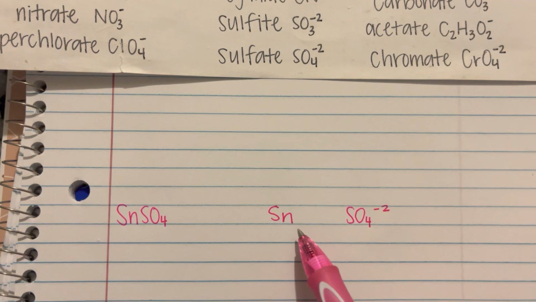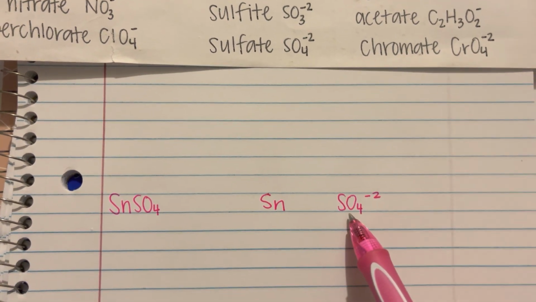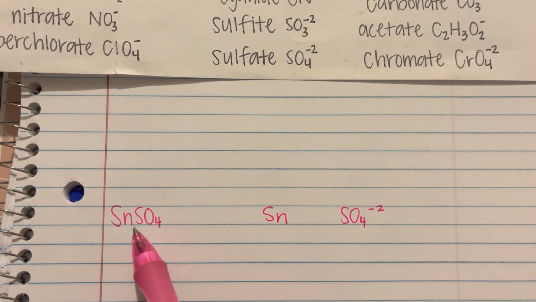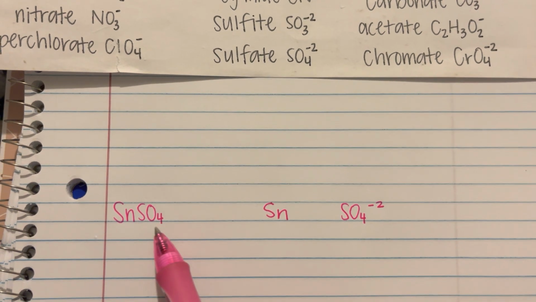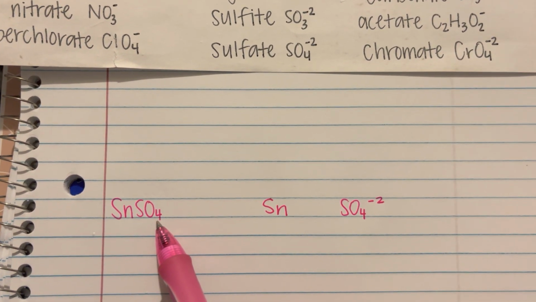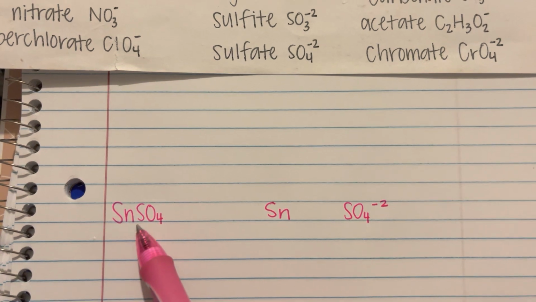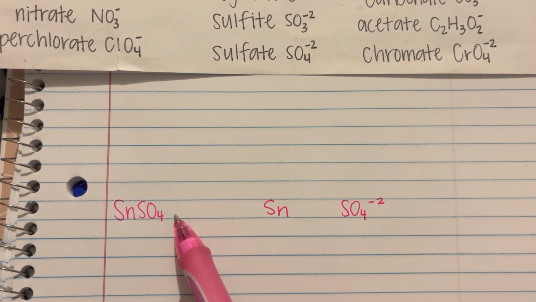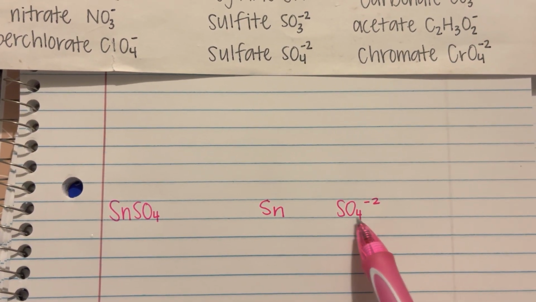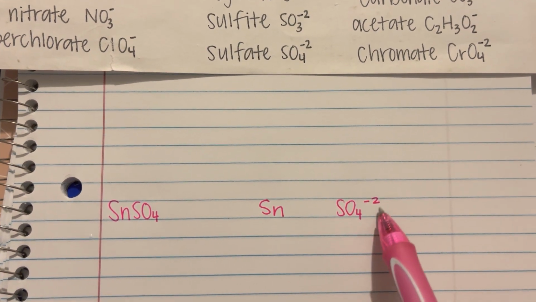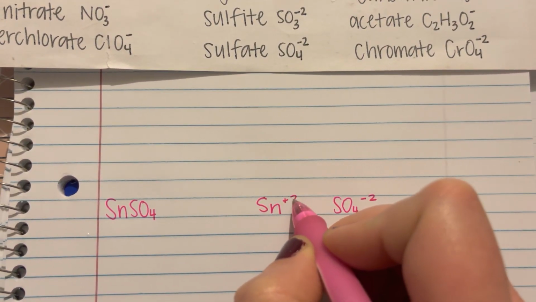This one looks very similar to the one that we just did. We have 1 Sn. It's understood because there's no number here, and we only have 1 SO4. If I had multiple SO4s, this would be in parentheses with a number on the outside. That's not the case. I have 1 of each. So since this is -2, this is +2.